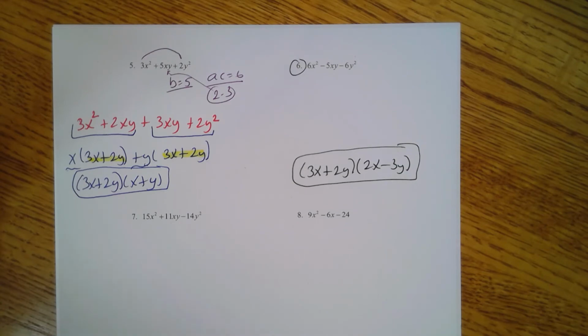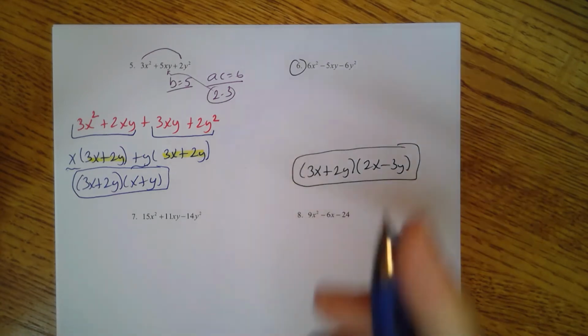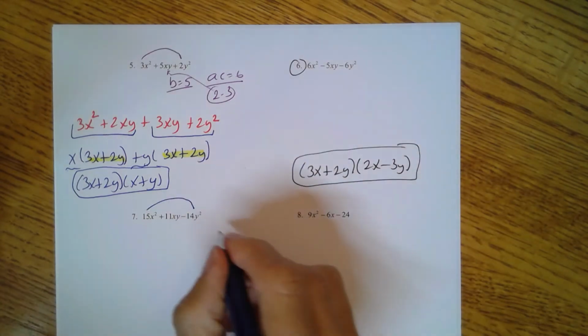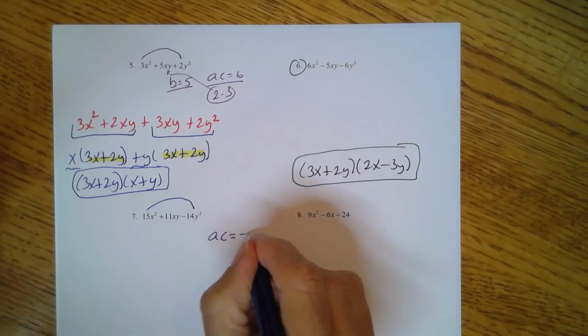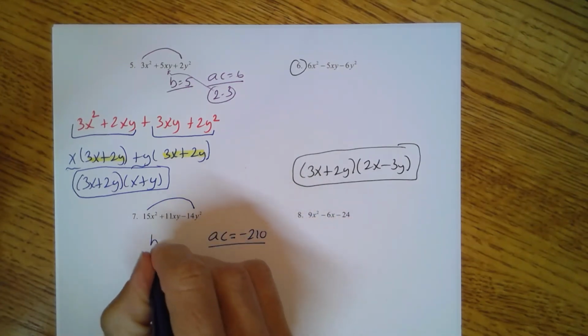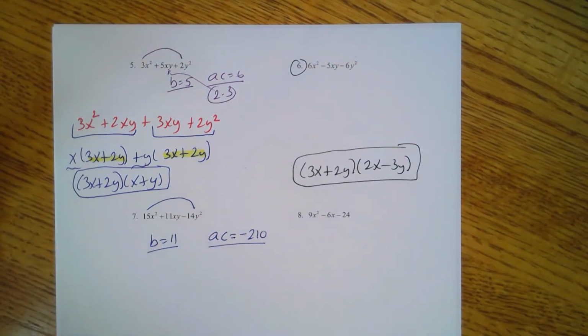Alright, let's look at number 7: 15x squared plus 11xy minus 14y squared. A times c, it's a big number. A times c is negative 210. I need the factors of negative 210 that add up to a positive 11.